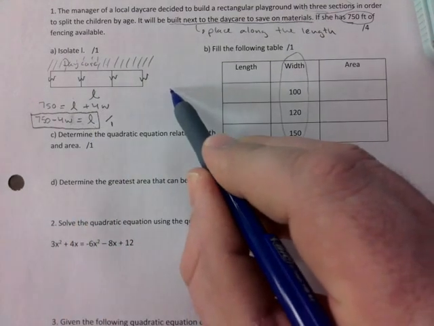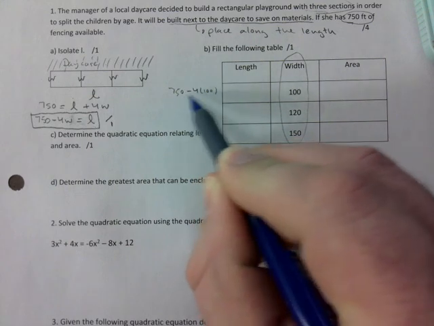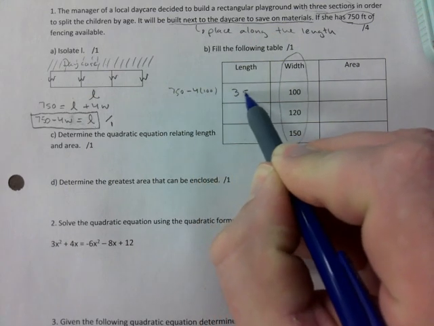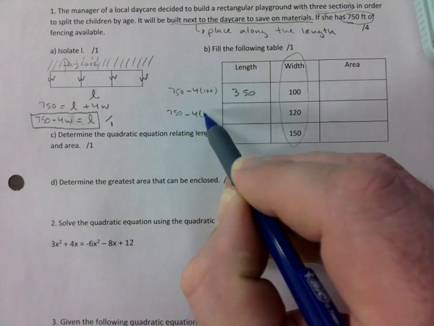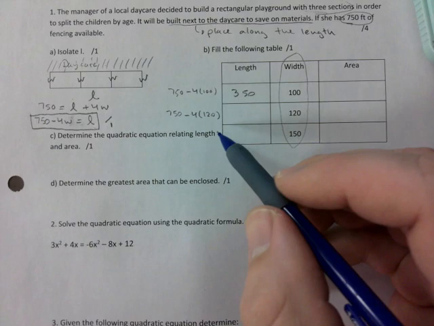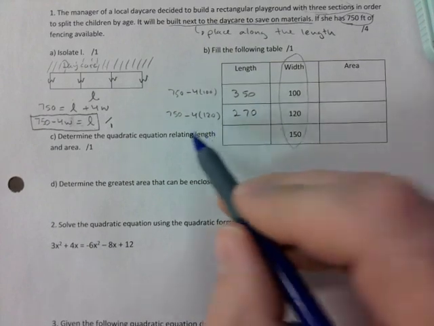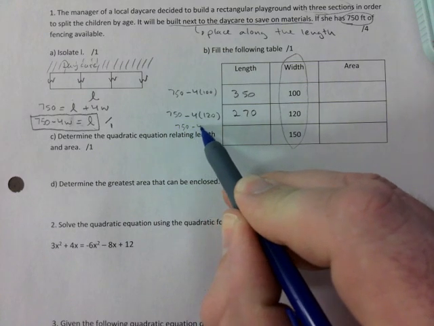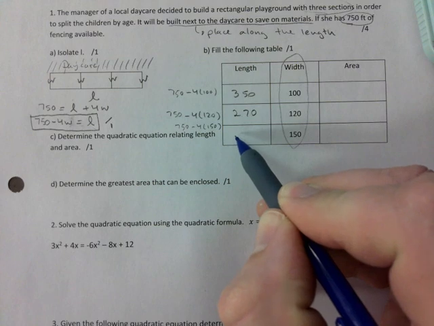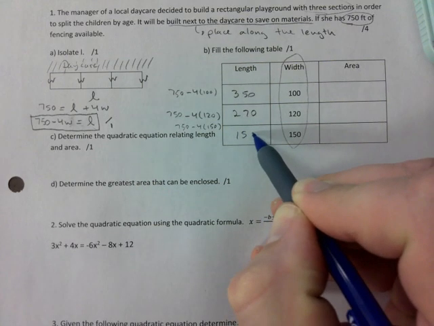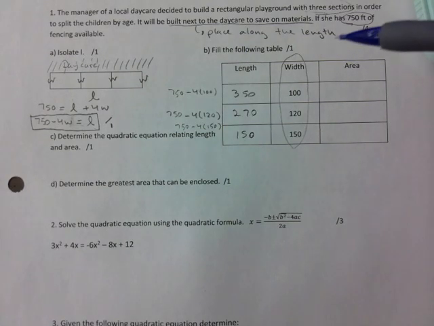For the first one, it will be 750 minus 4 times 100. That's 400, so this will be 350. Then it's 750 minus 4 times 120, and that gives you 270. And the last one is 750 minus 4 times 150, and that would be 150. There you go. I want to make a note here.